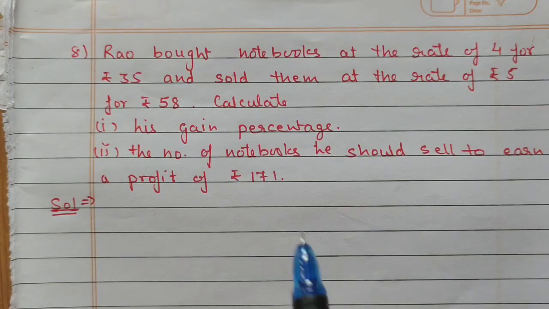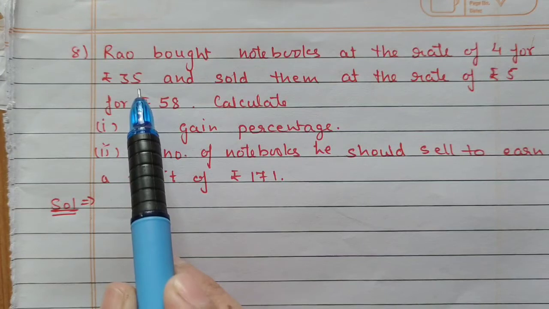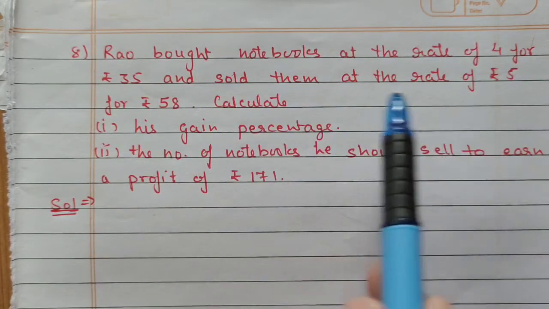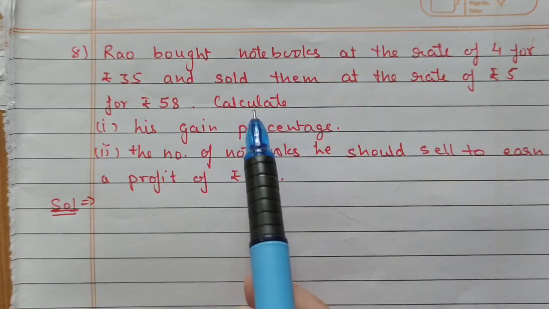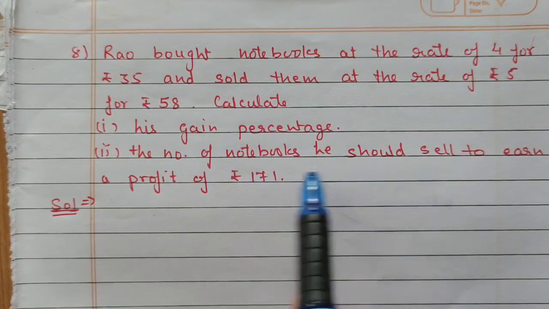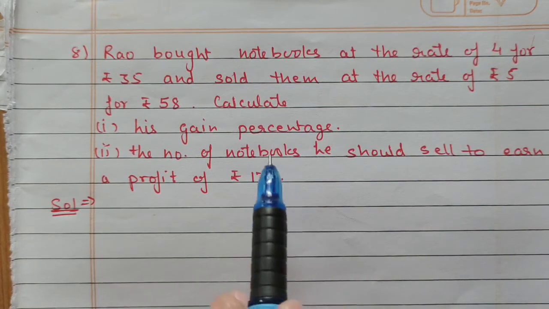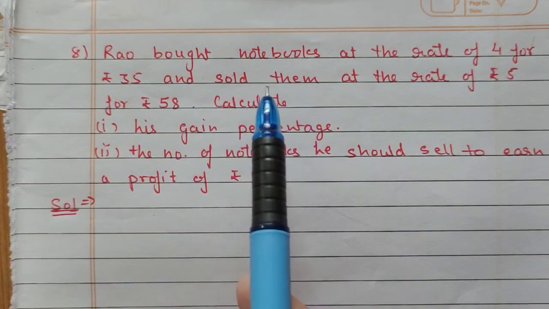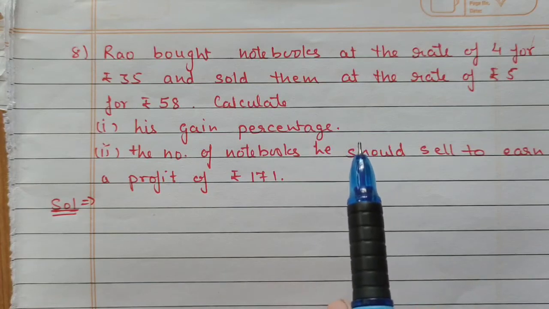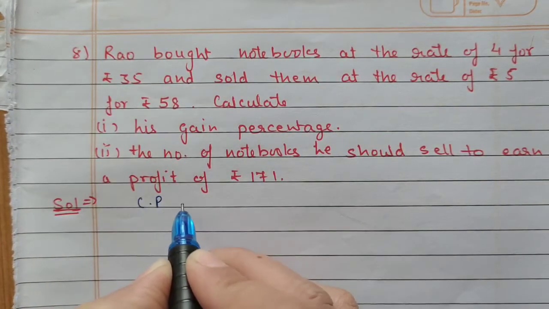Next, question number 8. Rao bought notebooks at the rate of 4 for rupees 35 and sold them at the rate of 5 for rupees 58. Calculate his gain percent and the number of notebooks he should sell to get a profit of 171 rupees. First of all we will find out the cost price for one notebook and the selling price for one notebook.